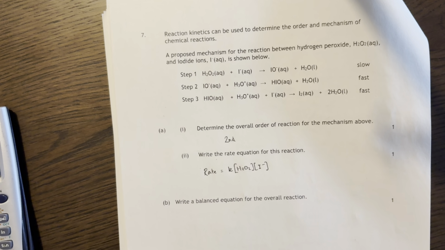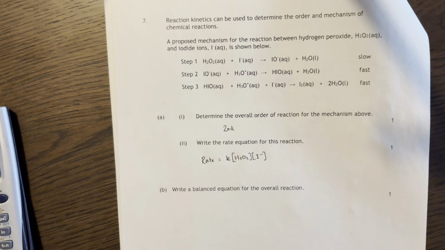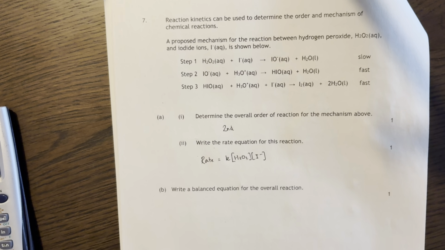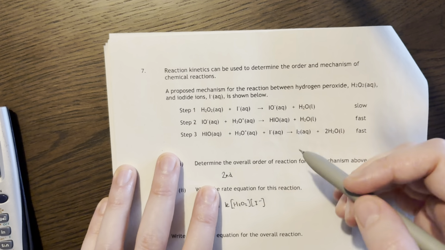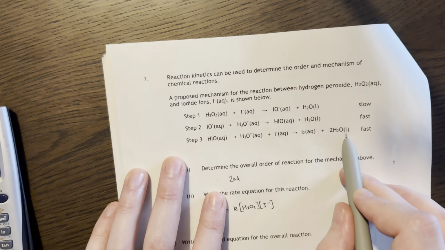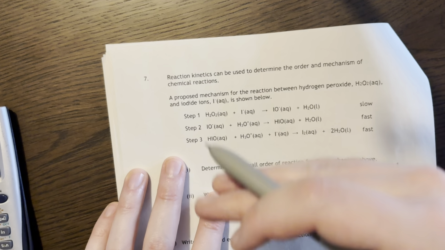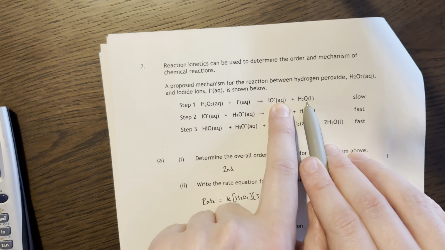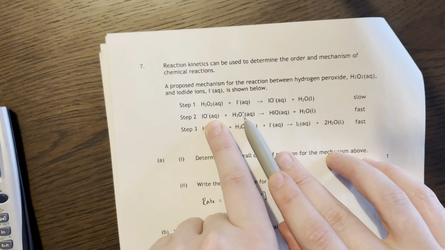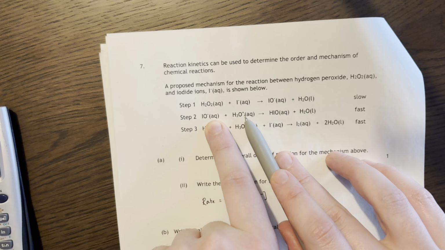And then lastly, write a balanced equation for the overall reaction. So for this step, you are just combining and cancelling. You're looking at what you start with, you're looking at what you end up with, and you're sort of overlapping things that are involved both as the products of one reaction and the reactants of the following reaction, and cancelling down what you make and what you produce at each stage.